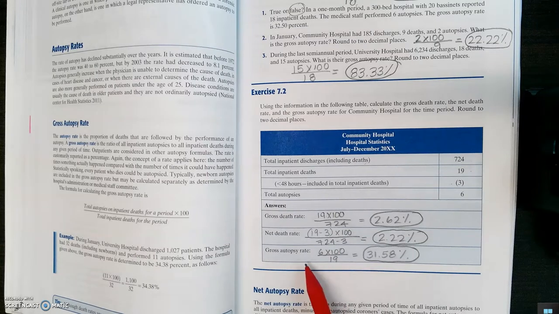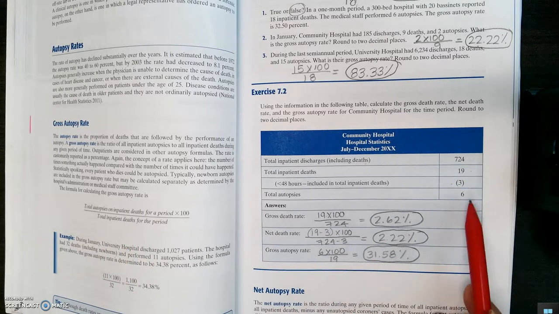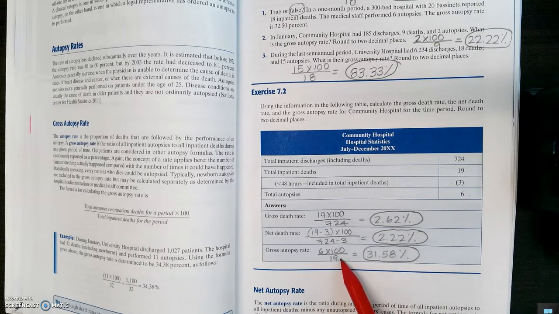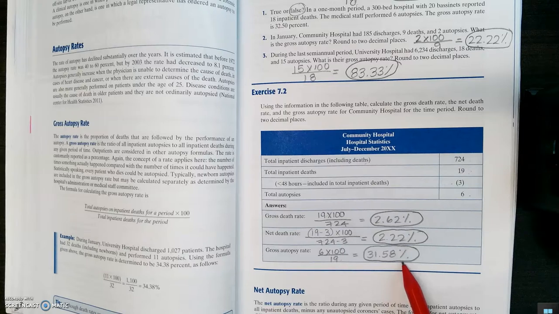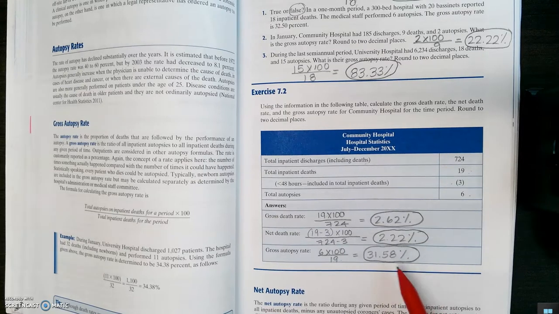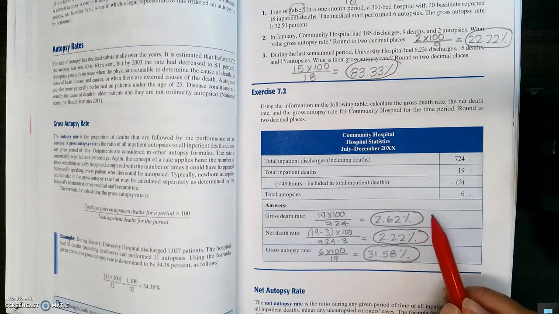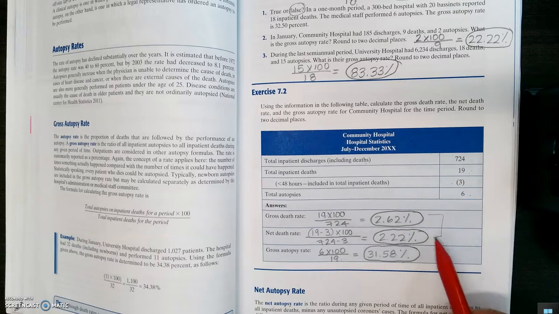So let's get right on into the gross autopsy rate, which is here on page 122. So the total autopsies on inpatient deaths, which were 6, we're going to pull it right from our chart, over the total number of deaths, which is 19, for 31.58%. And I love that they do this, because take a look at the death rates, your 2 death rates versus this autopsy rate.